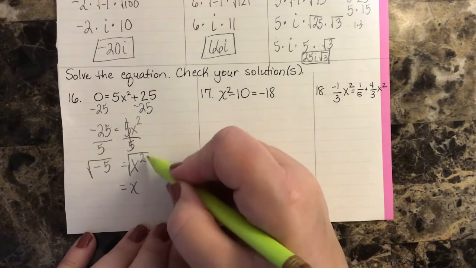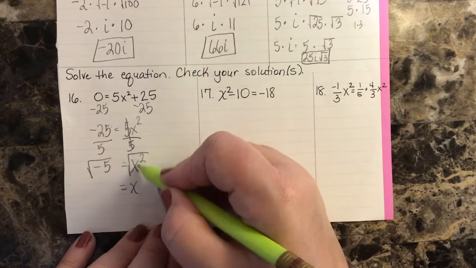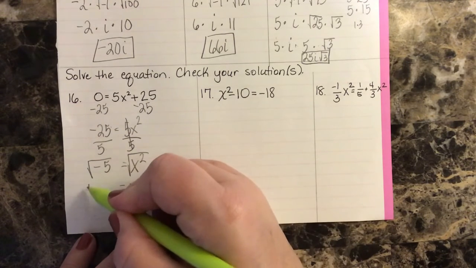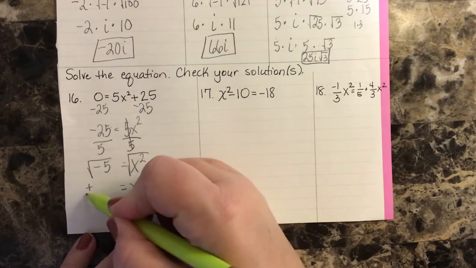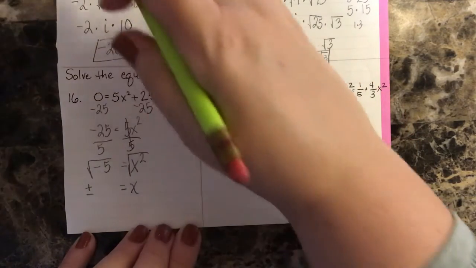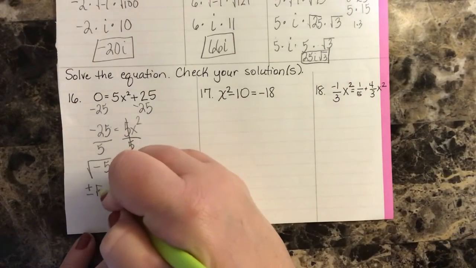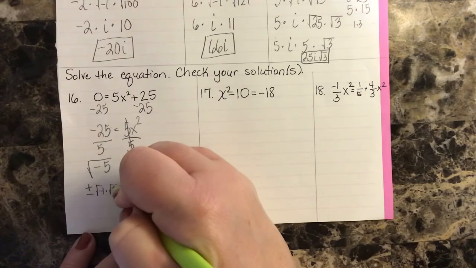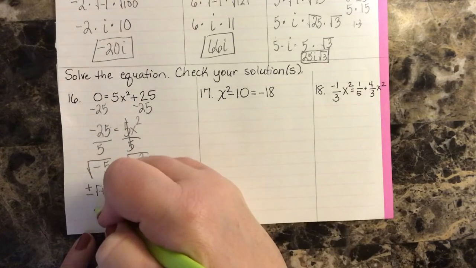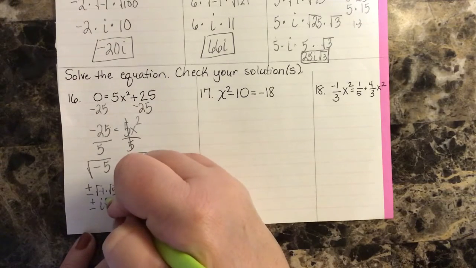Remember, when you're solving, the degree tells me how many solutions I'll have. The degree is 2, so I'll have 2 solutions, a positive solution and a negative solution. The square root of negative 5, I need to simplify like I did these problems up here. So I'll rewrite it as the square root of negative 1 times the square root of 5. The square root of negative 1 is i.